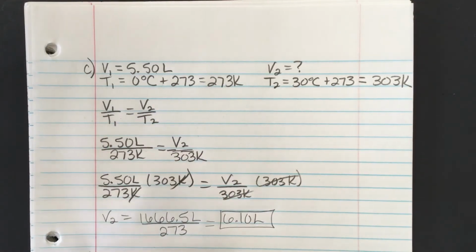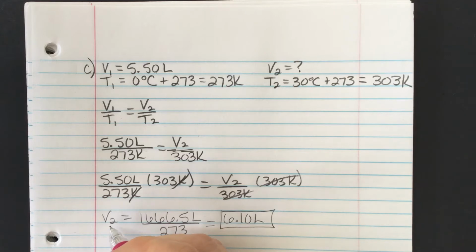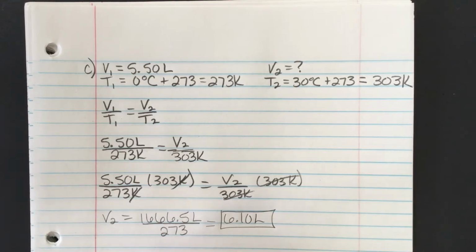Okay, and then D. So D is, at 19 degrees Celsius, a chemical reaction produces 4.30 milliliters of oxygen gas. How much oxygen gas would be produced at 45 degrees Celsius if the pressure remains constant? So V1 is 4.30 milliliters.